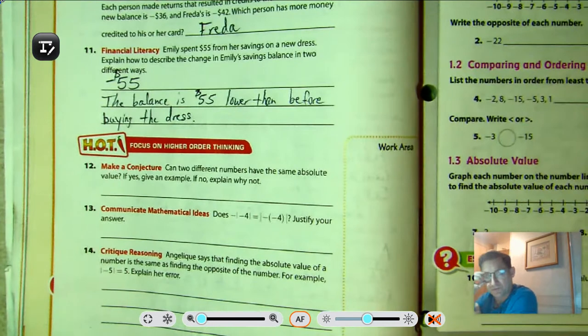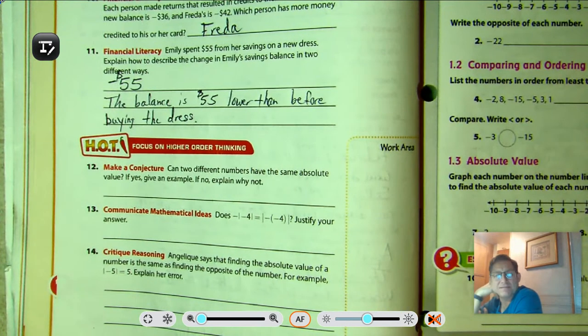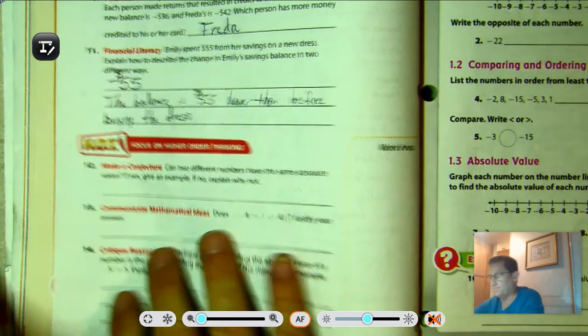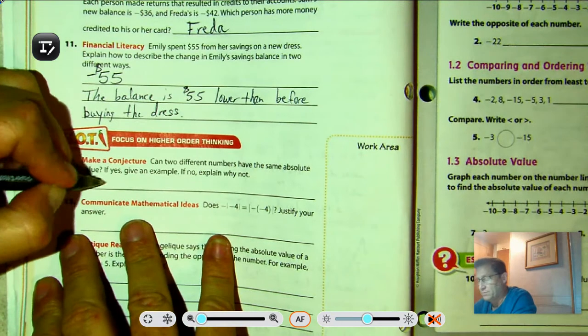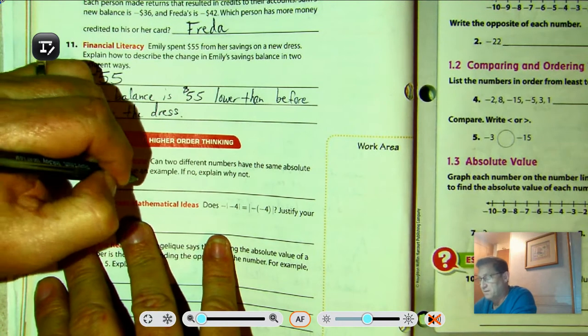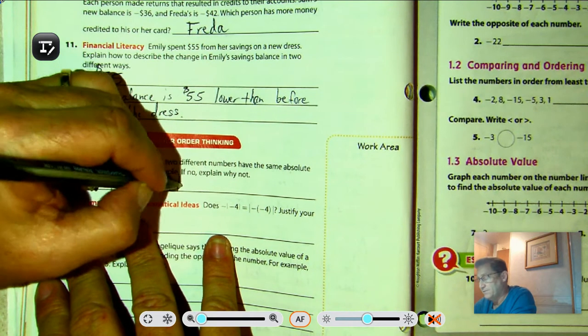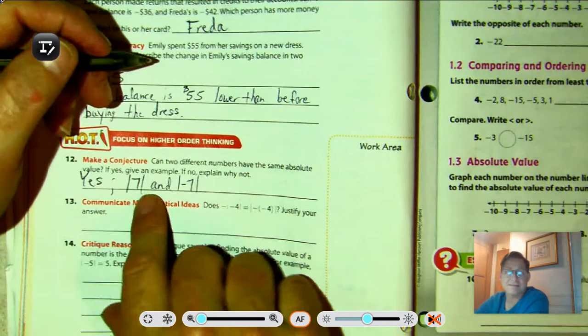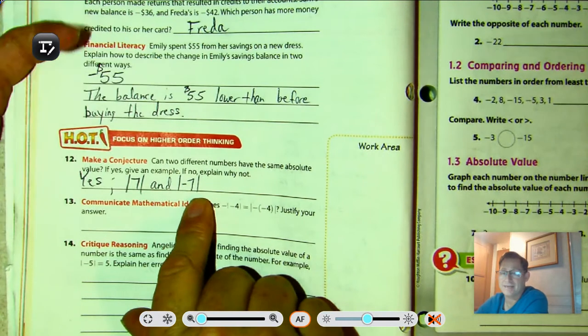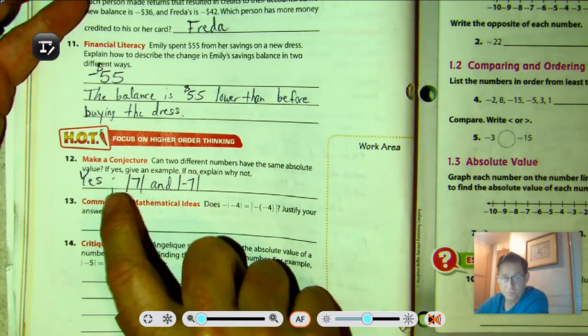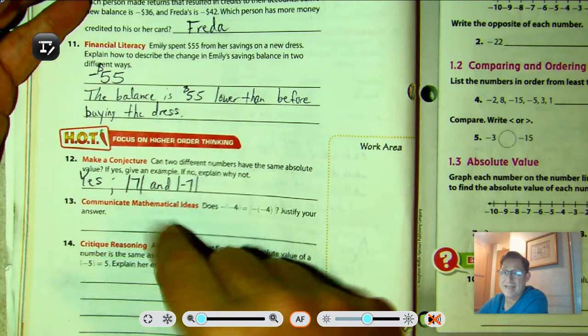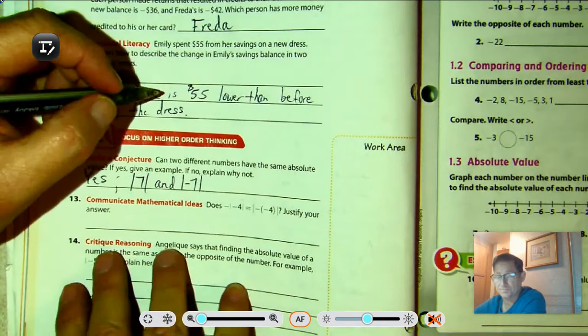All right, 12. Can two different numbers have the same absolute value? Sure. Give an example. Okay, yes. The absolute value of 7 and the absolute value of negative 7. 7 and negative 7 are not the same numbers. They're different, right? So those are two different numbers, but they have the same absolute value.